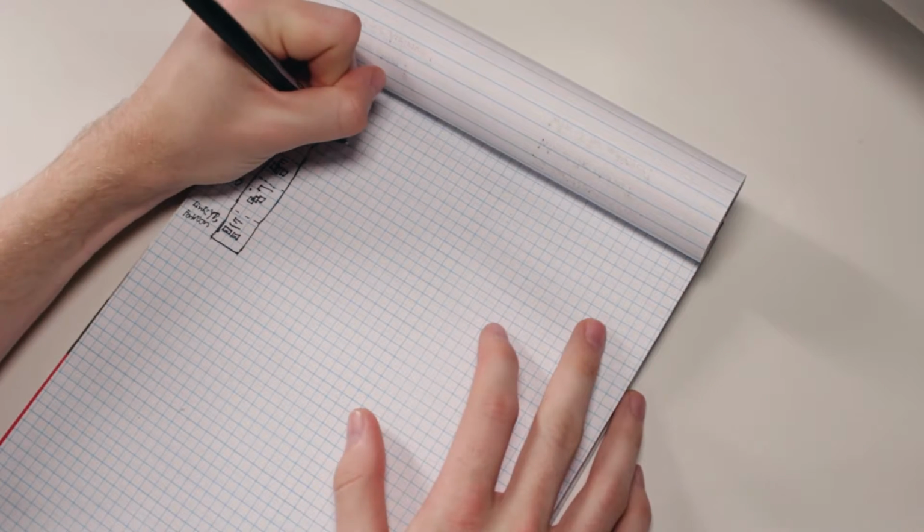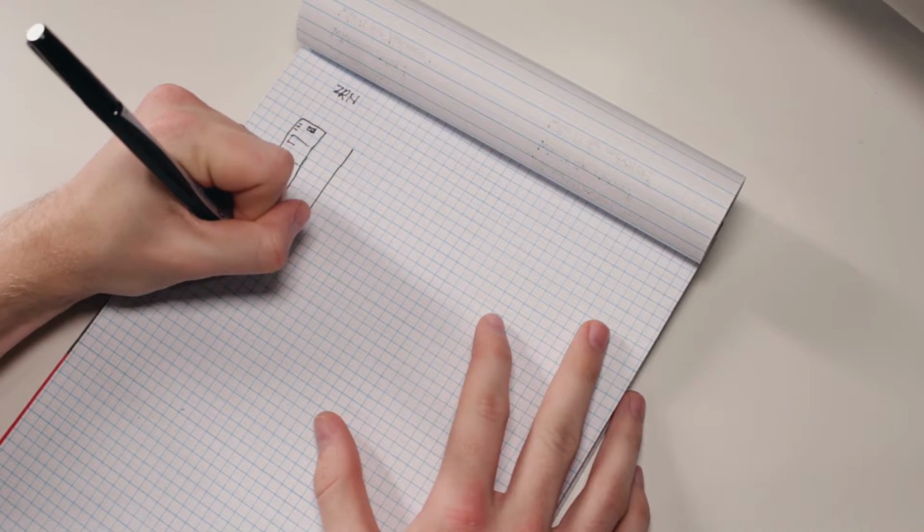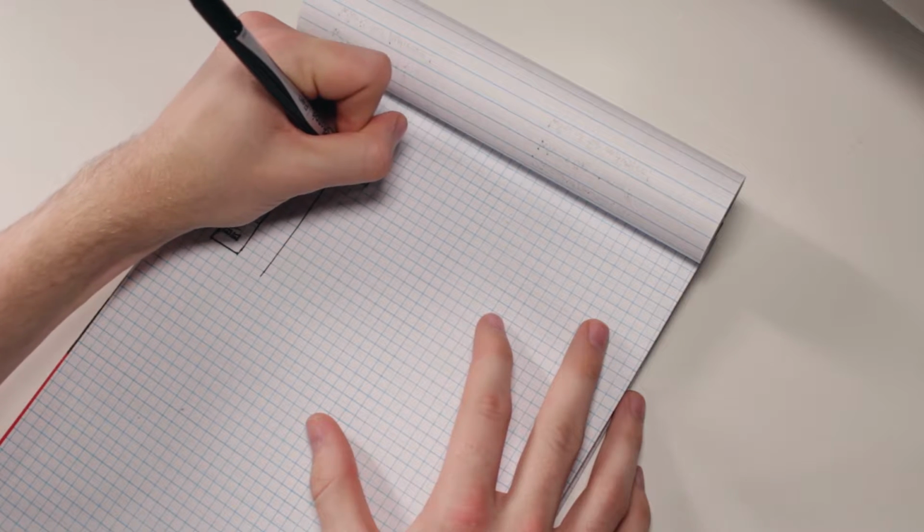Let's go ahead and jump down onto the second one here. So we're just going to draw a straight line, straight-ish line. Same over here.